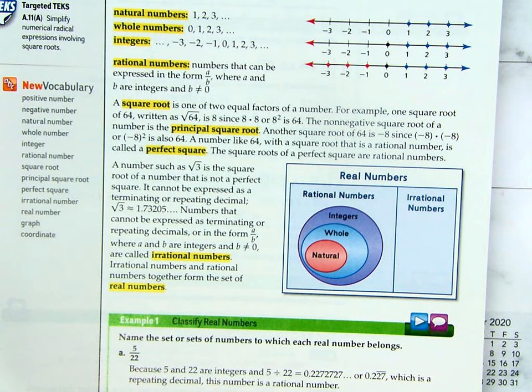So where would 0 belong? Whole number, integer, rational number. What about 3? It's a natural, a whole, an integer, and a rational number.